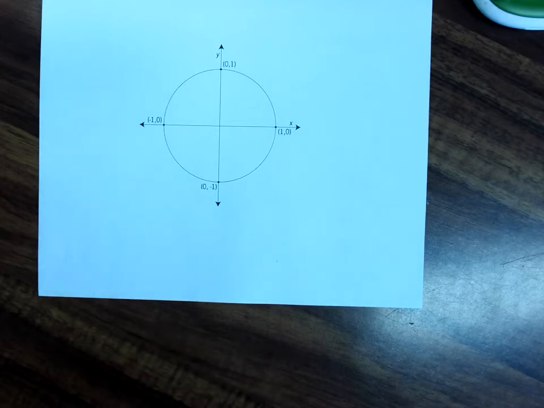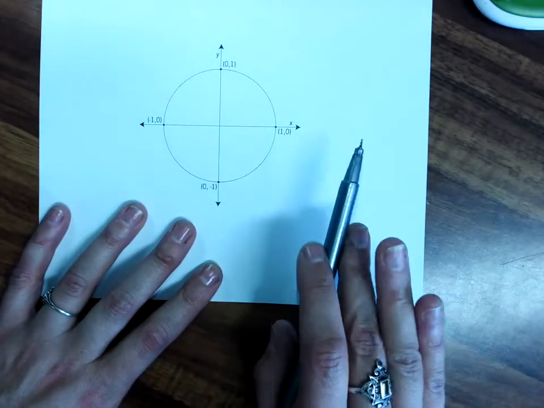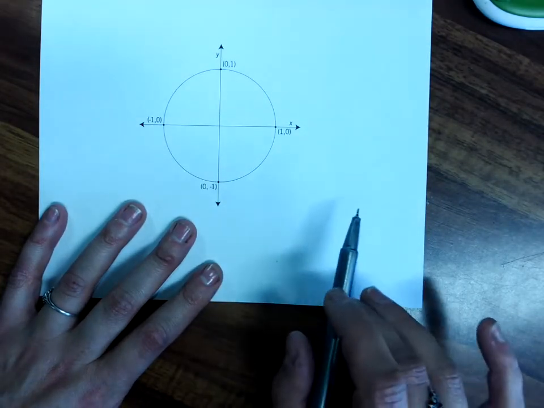A quick review of the unit circle. I hope it's going to be quick. I'm not covering reference angles. There's a separate video that's thoroughly going into reference angles.